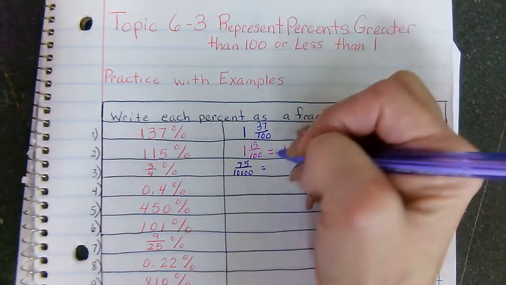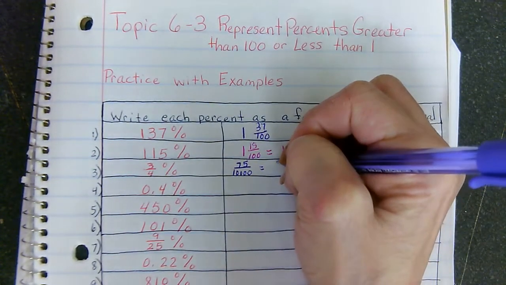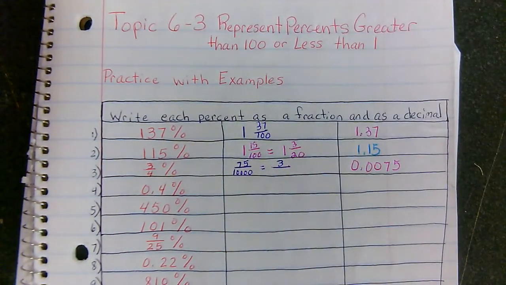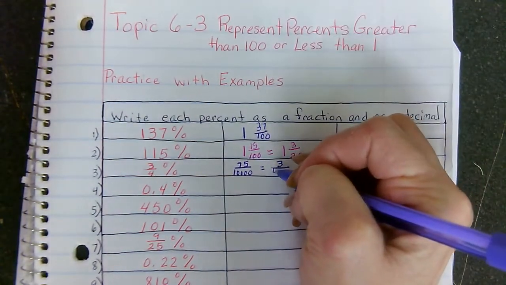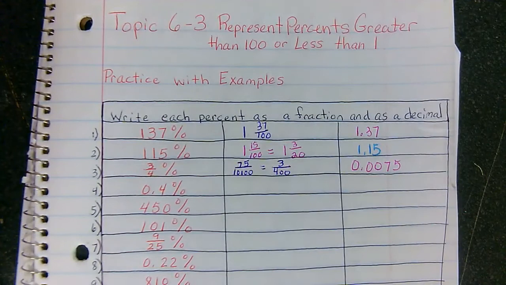Let's look at 75 divide 25 will give me 3. And then 10,000 divide 25 would give me 400. And if you wanted to use your calculator and just simplify, I mean you can, but it's an important skill to have to know to simplify without that.